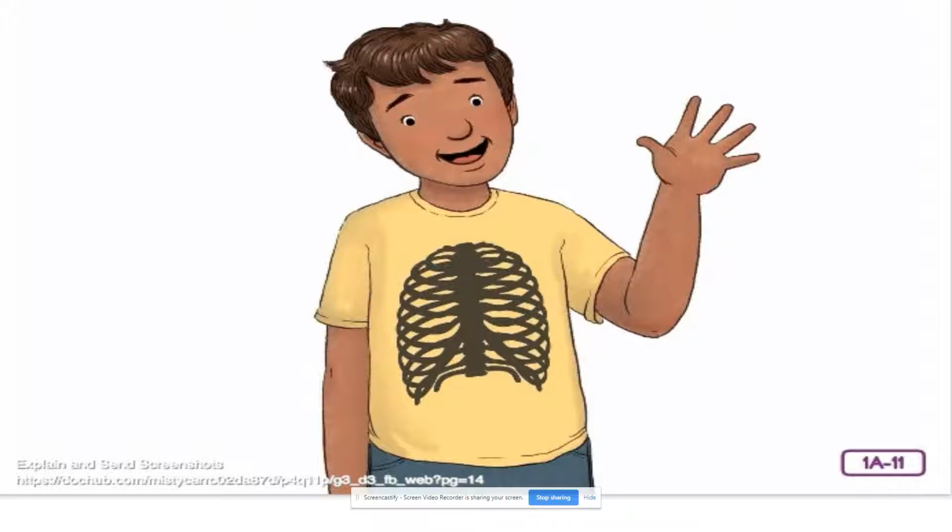So let's look at Ricardo for a minute. Ricardo's wearing a pretty cool looking shirt. What system do you think he's going to tell us about tomorrow?